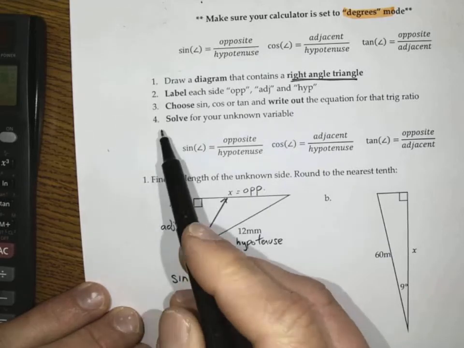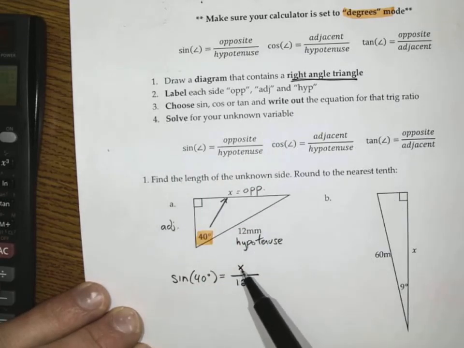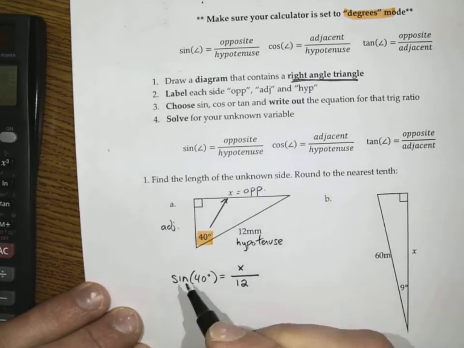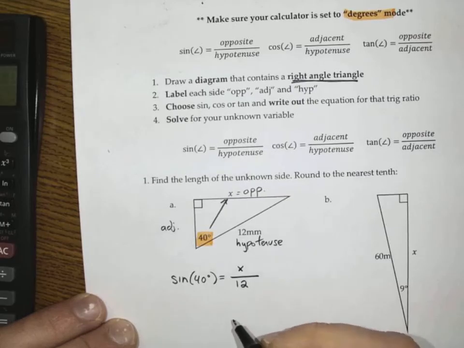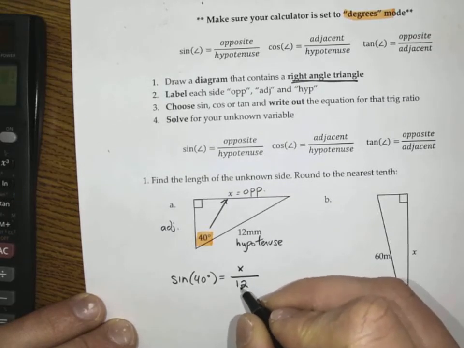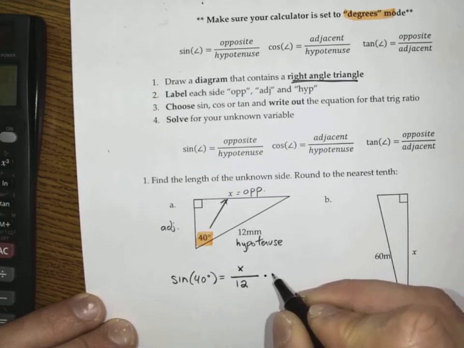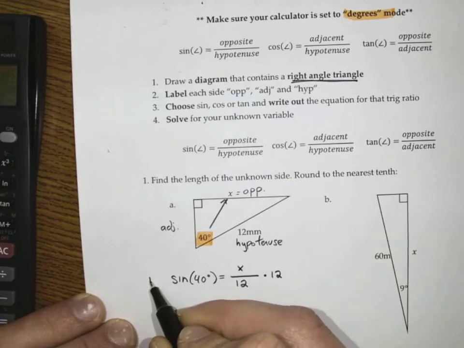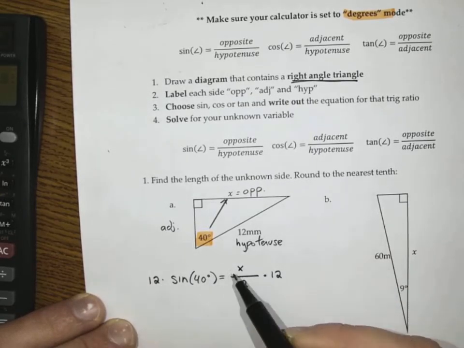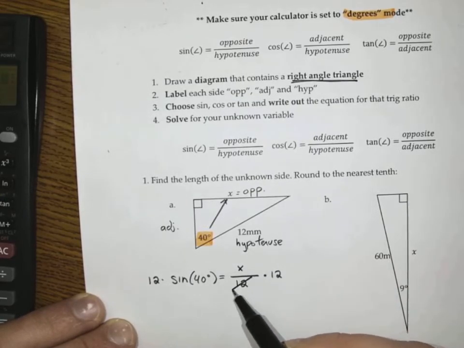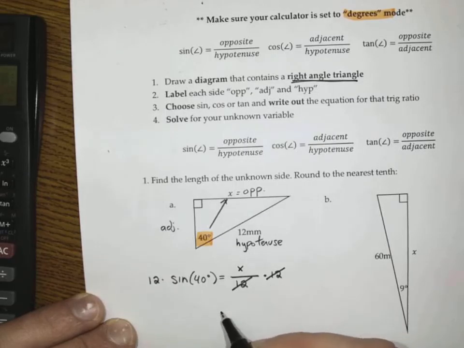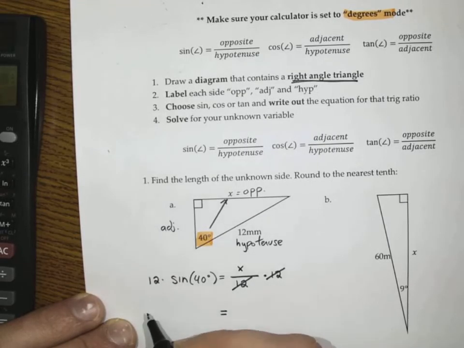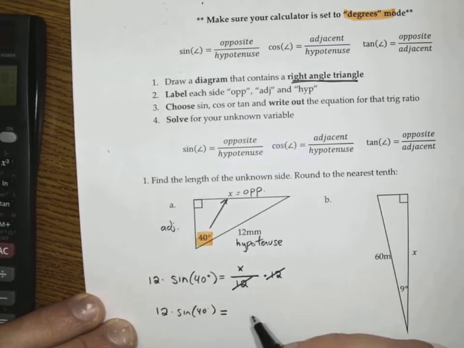This is a pretty straightforward algebra question. At this point, we're moving on to part 4. We need to solve for our unknown variable. And we say, okay, what's happening to my variable? Well, it's being divided by 12. I have to do the opposite to both sides of the equation. Those are my algebra rules. So to do the opposite of dividing by 12, I'm going to multiply by 12, but I have to do that to both sides of the equation. Now, dividing by 12 and multiplying by 12 are opposites, so they cancel out. And good algebra habits mean I'm going to rewrite that equation now. So I'm going to write 12 times sine 40 degrees, and that equals x.